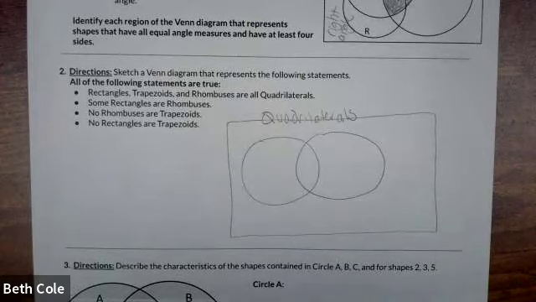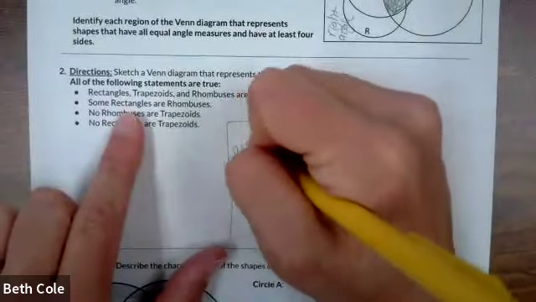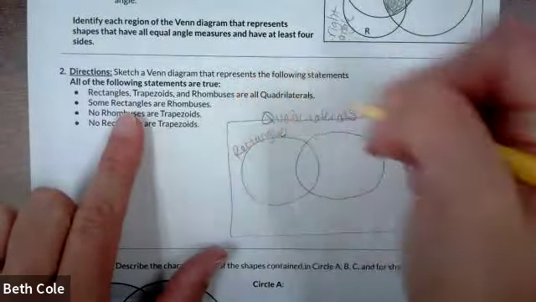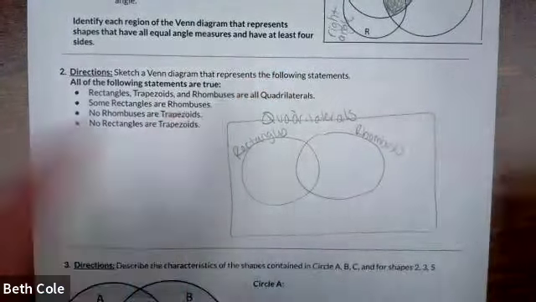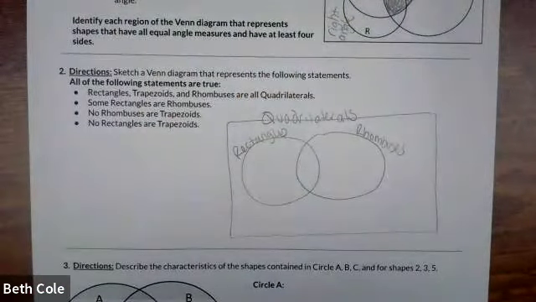It's like a square, but not right angles. Yeah. All right, so we're going to call this one rectangles and this one rhombuses. Those would be hard to abbreviate because they would both be R. So you kind of have to write out the word for that. But rectangles and rhombuses, and they overlap because it says some rectangles are rhombuses.